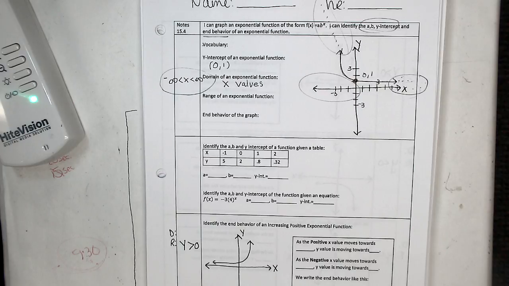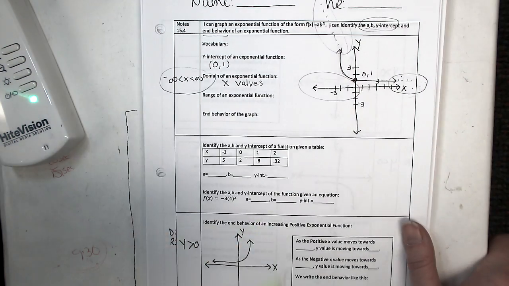So this is where it gets a little tricky. What is the range? Well, we know that if the x value is the domain, the range is the y value. So write that in: it's the y values.